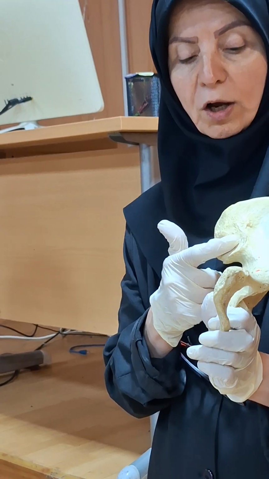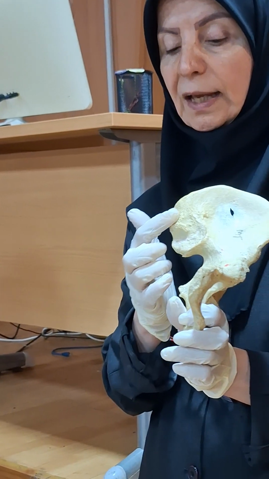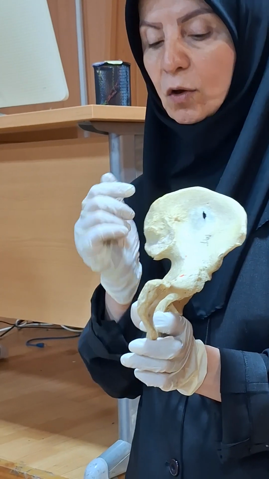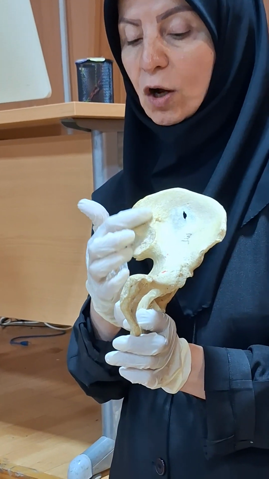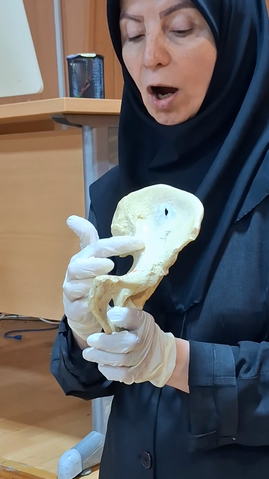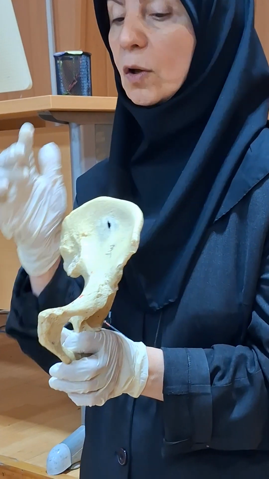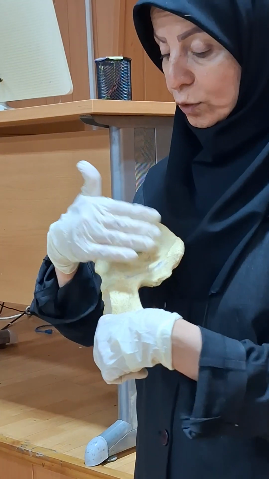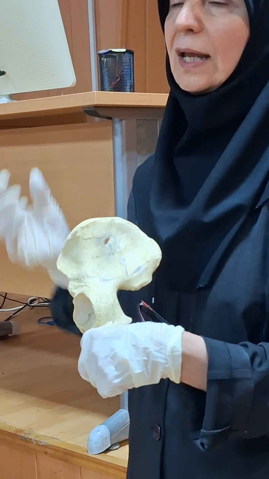Show me the auricular surface. Show me the iliac tuberosity. All these structures belong to the ilium. The auricular surface also belongs to the ilium. Arcuate line belongs to the ilium. Iliac crest belongs to the ilium. Iliac fossa and gluteal surface belong to the ilium.